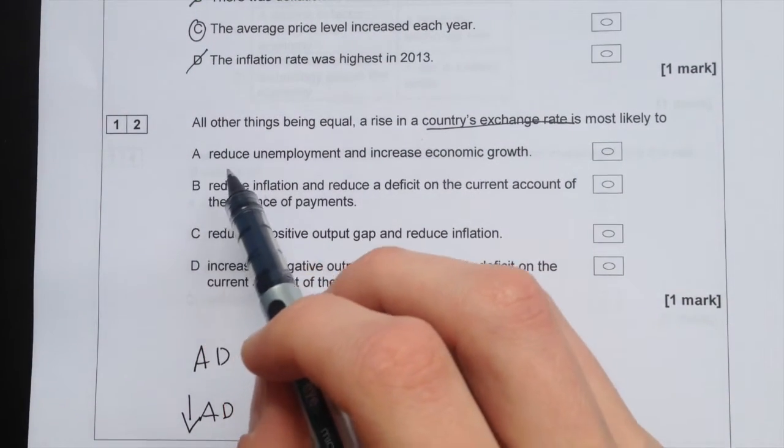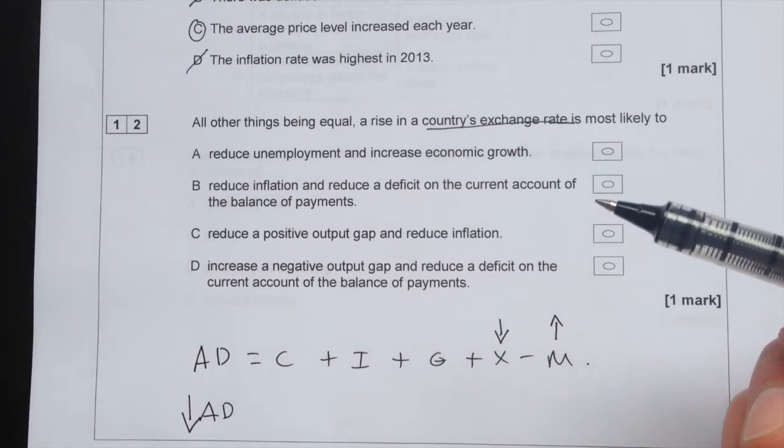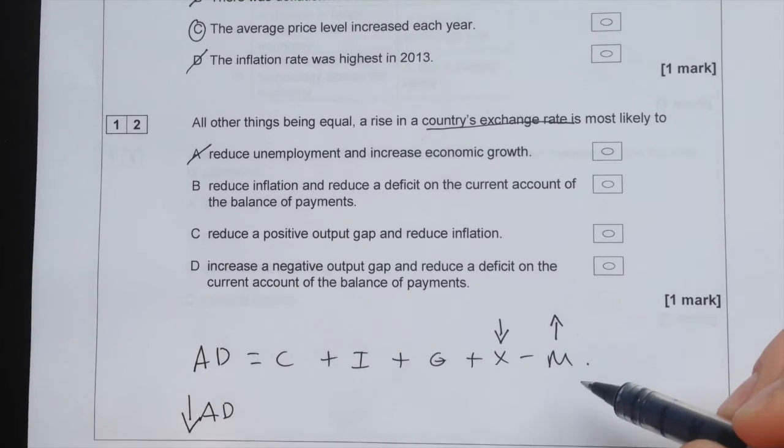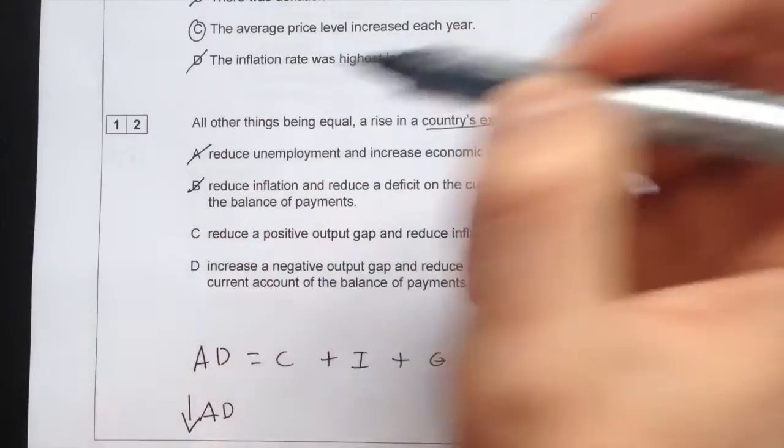So A, reduce unemployment and increase economic growth. AD's fallen, so actually unemployment may increase. So that's not right. B, reduce inflation and reduce the deficit on current account. If anything, the deficit on the current account of the balance of payments is going to increase because of the exchange rate, so it won't be that.